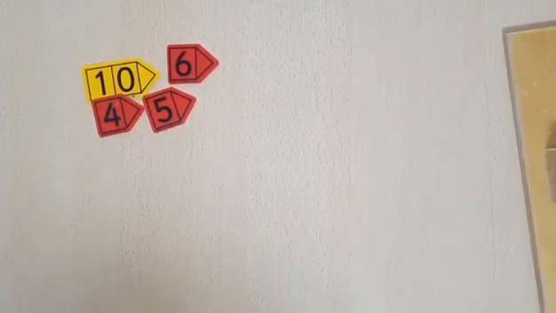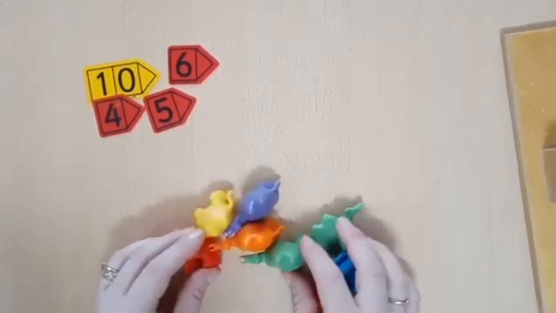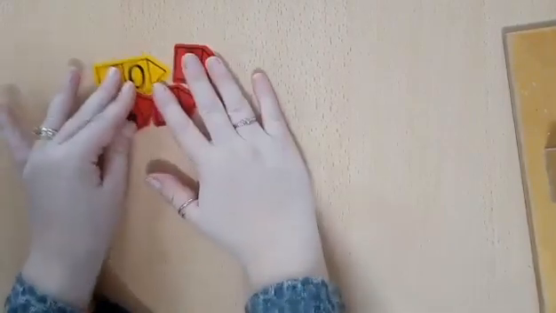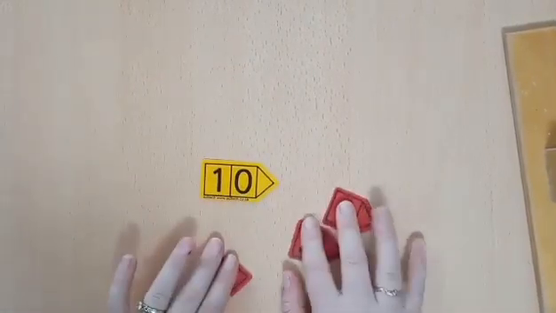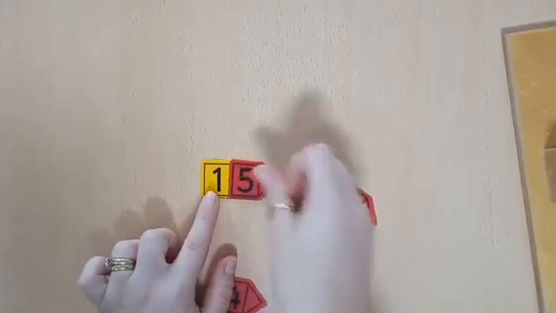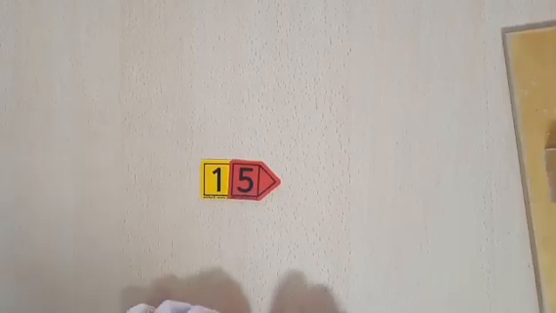Now we've got loads of other resources here, so you might use toys. I've got some little counting camels here. You might have some toys at home, like cars, or Lego figures. You can also use these, which we met last week. These are arrow cards. So 1, 10 and 5 ones is the number 15.